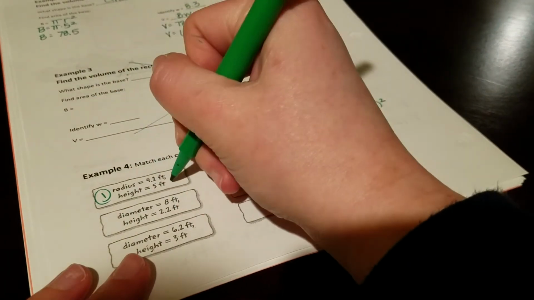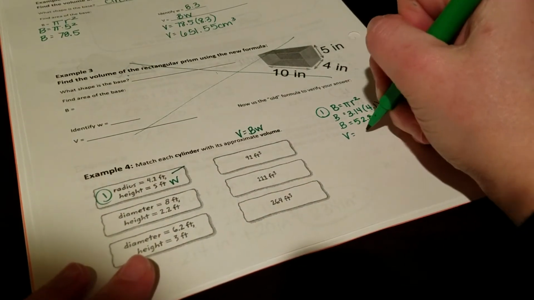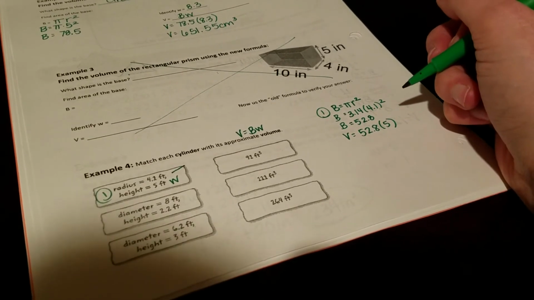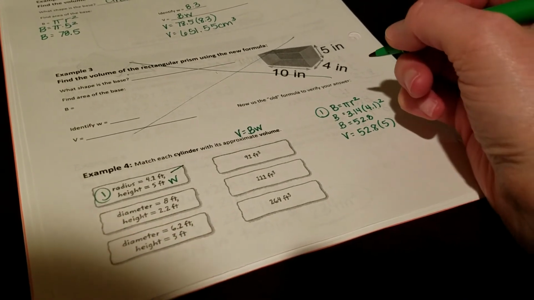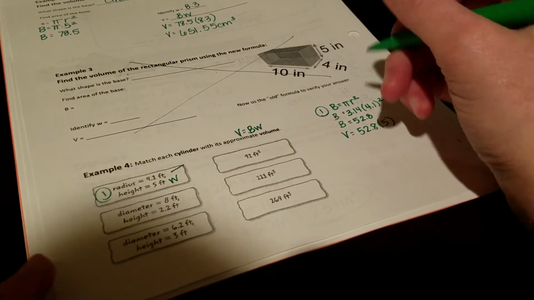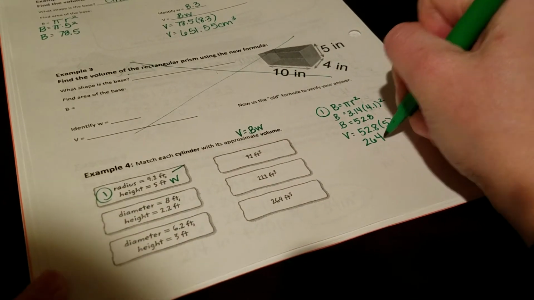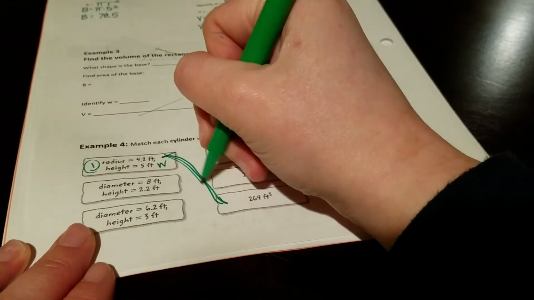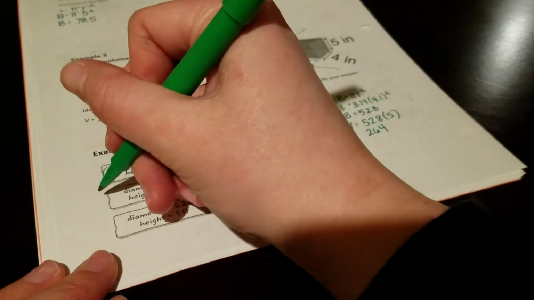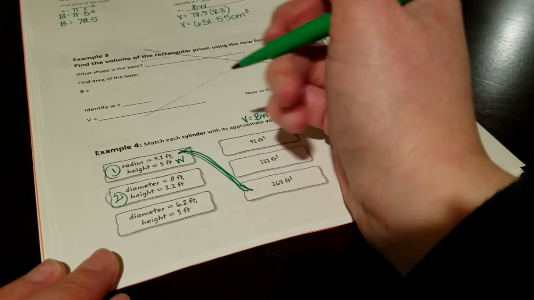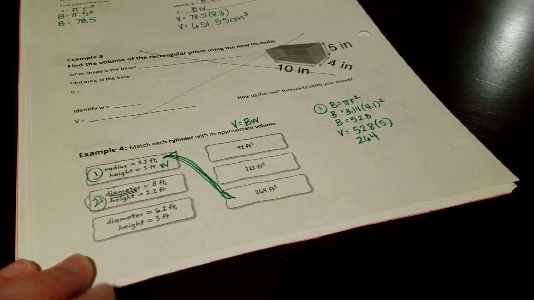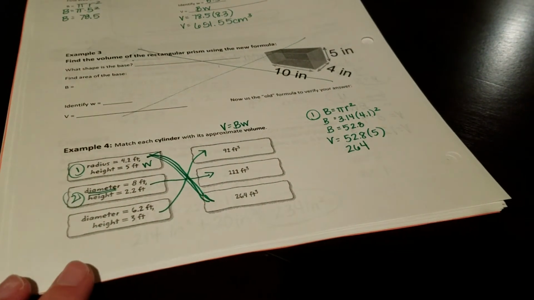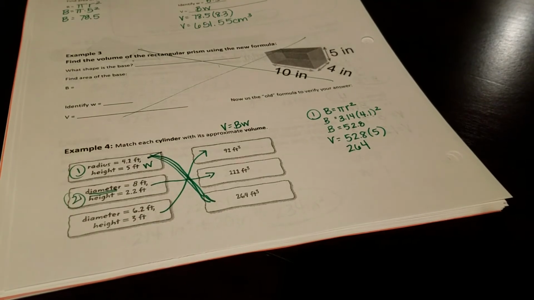The height is my W. So to get my volume, I'm going to do 52.8 times 5. And I get 264, which leads me to join these two together. So take a minute, take a look at the next one. If you can figure out number 2, you'll be able to figure out number 3. Just be careful, the diameter is 8 feet. Pause the video, come back and check your answers. There are your answers. How'd you do?